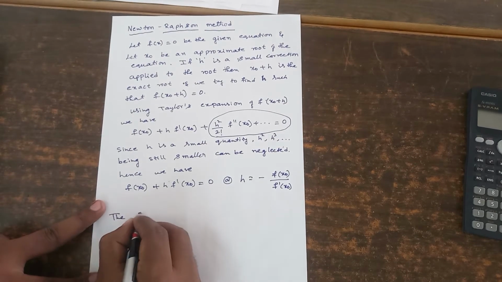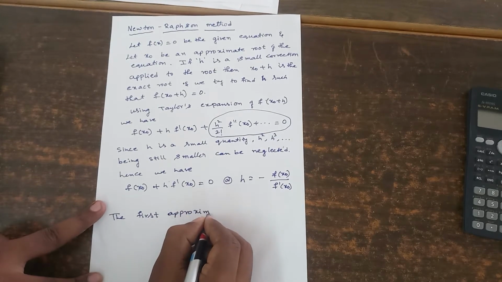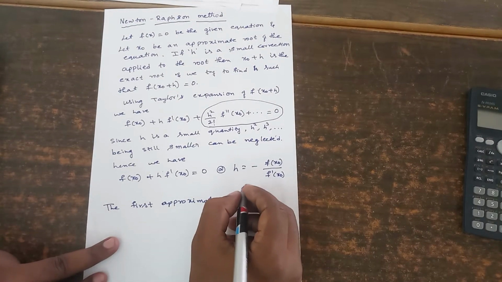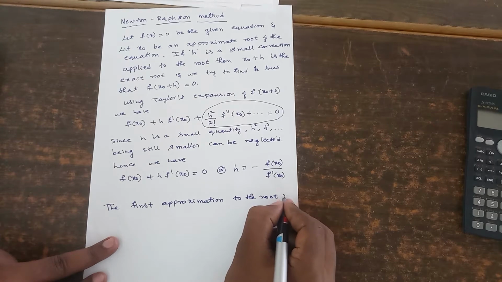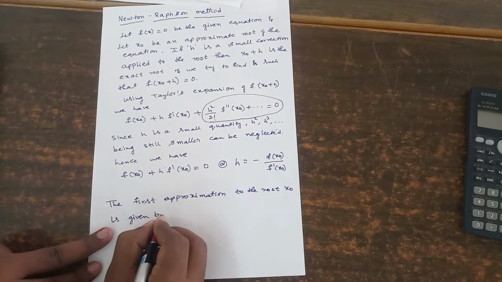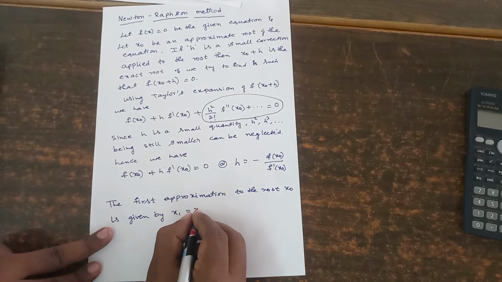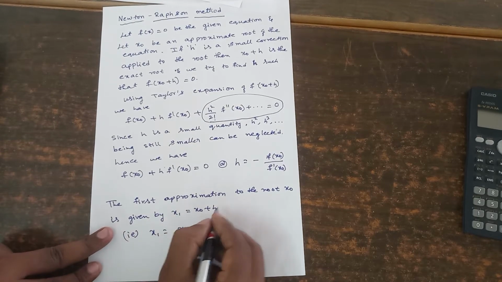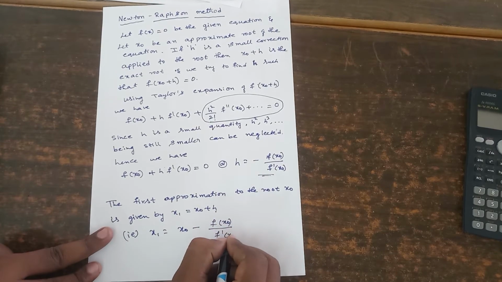The first approximation to the root x naught is given by x1 equals x naught plus h, that is x1 equals x naught minus f of x naught divided by f dash of x naught.